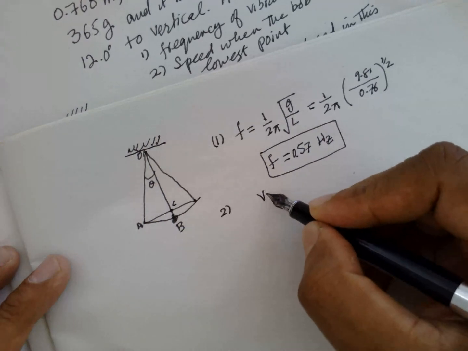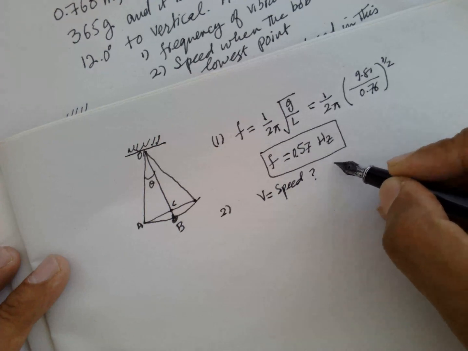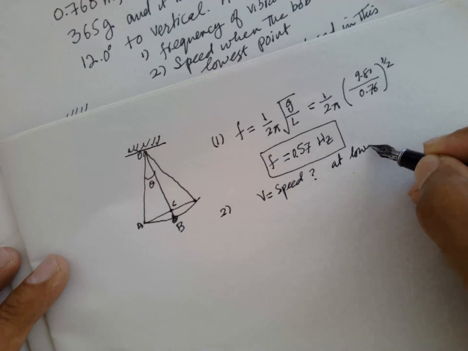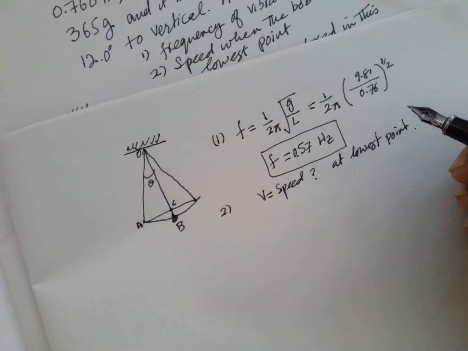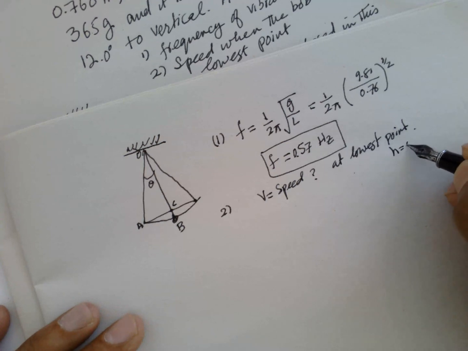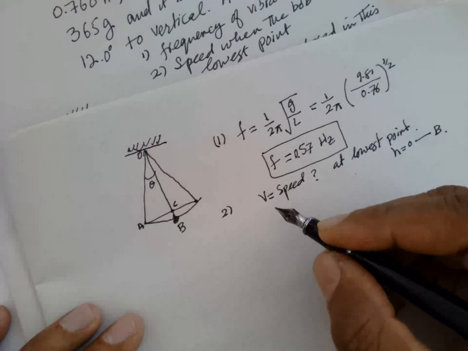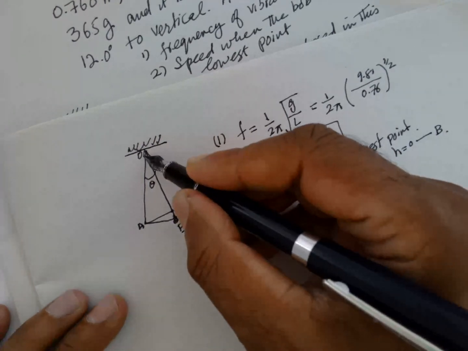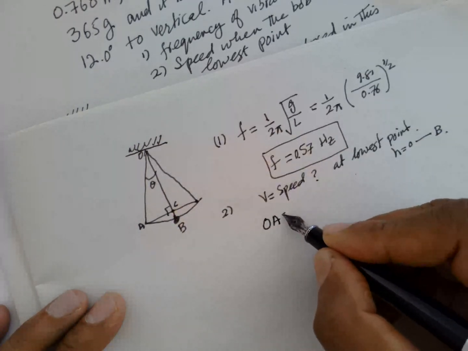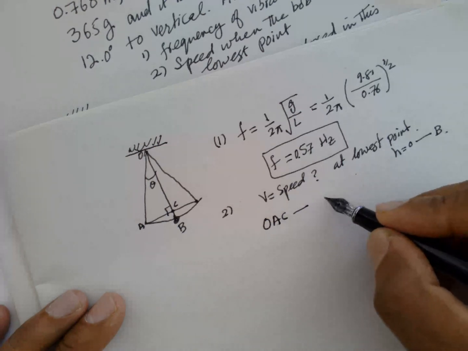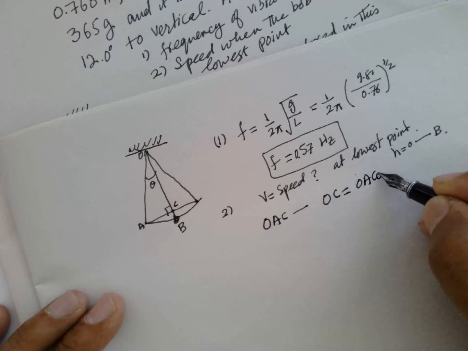Number 2, we have to find the speed at the lowest point. The lowest point is where h is equal to 0. So this is B. We can find out, this is a right angle triangle OAC. In this one, OC is equal to OA into cos of theta.